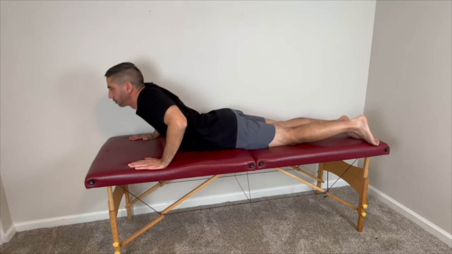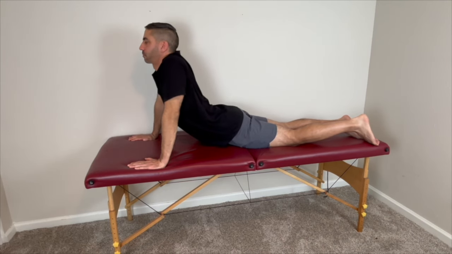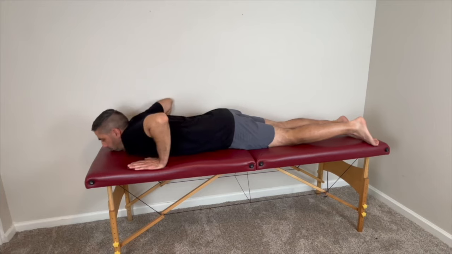Next thing I want you to do is lie on your stomach and perform a press-up. Now, a press-up is not a push-up. It's where you put your hands on the table, press yourself up, and keep your hips on the table. You're going to feel this in your arms because you're pushing your upper body up while your lower body is staying still. And perform that 10 times.